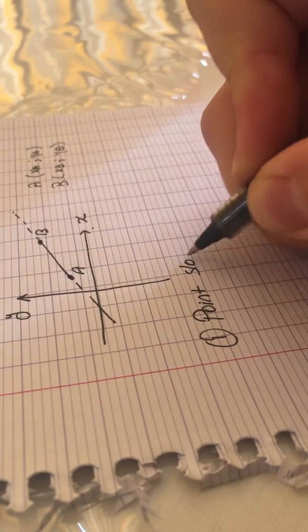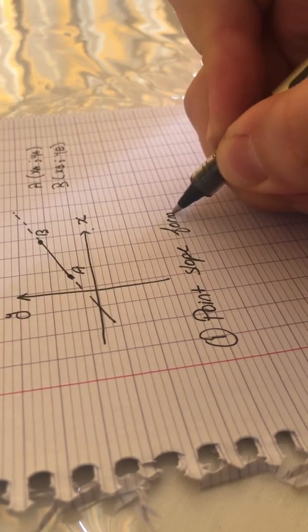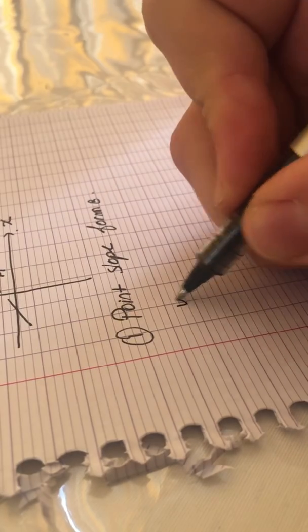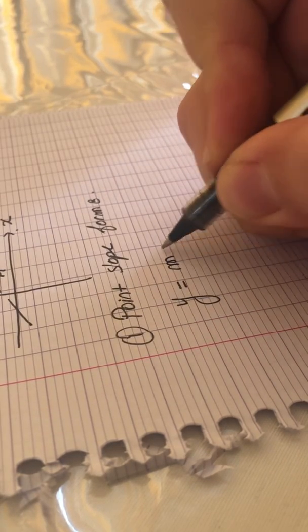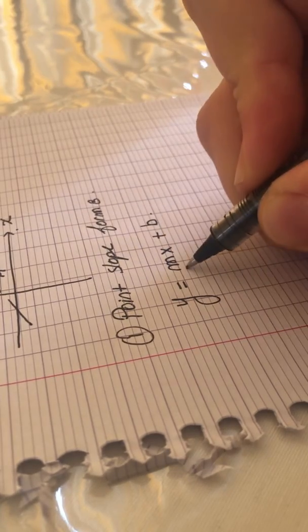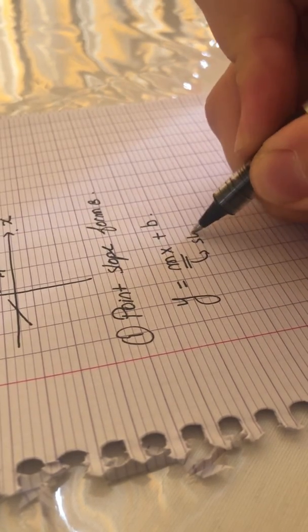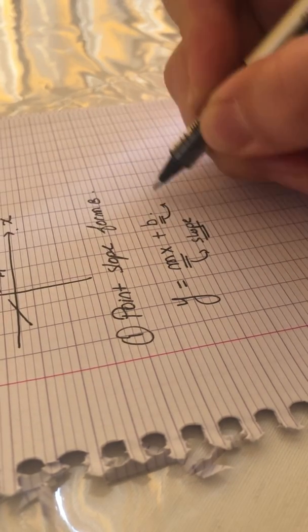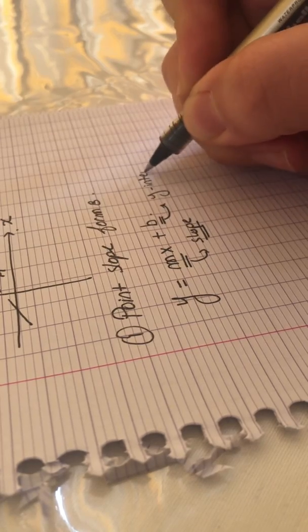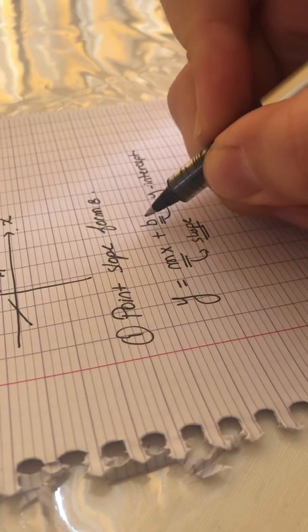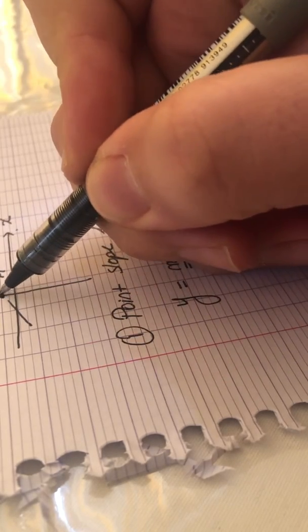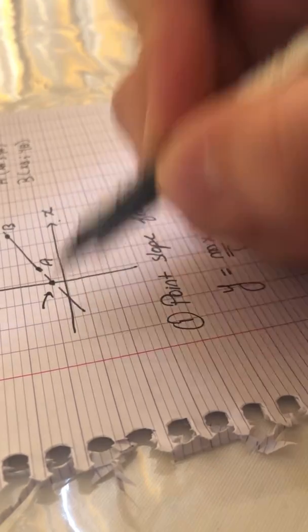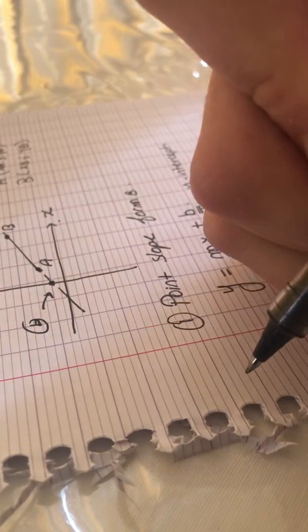So in point slope form, you need to have y equal to mx plus b, where m is the slope. So this is the slope, and b is what we call the y-intercept. Right? So the word y-intercept means where the line cuts the y-axis. So over here, this is the y-intercept. This is the small b. Right? So let's take an example.